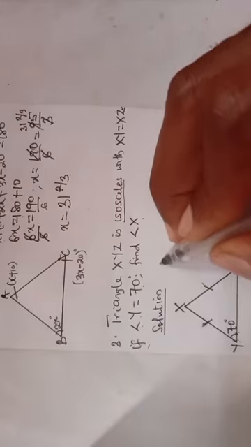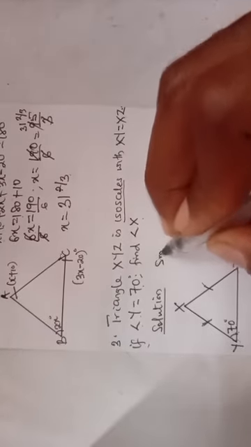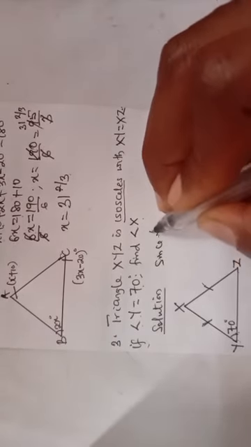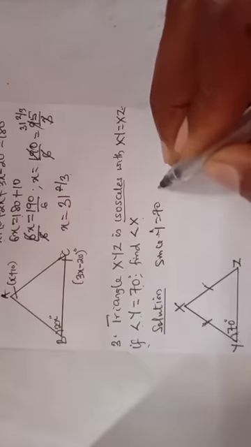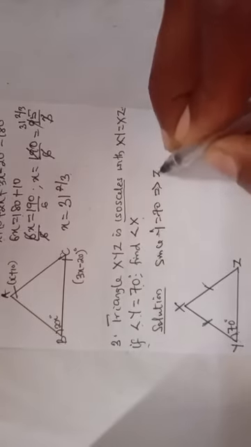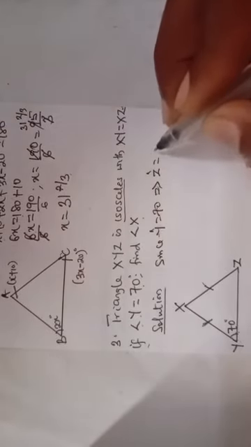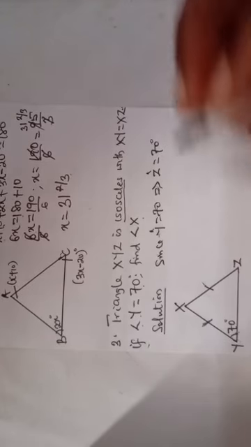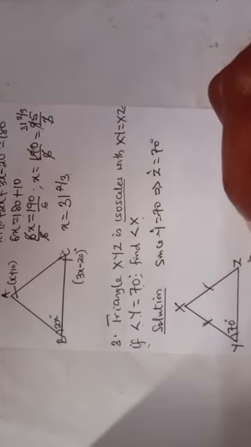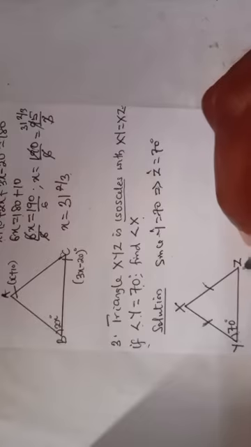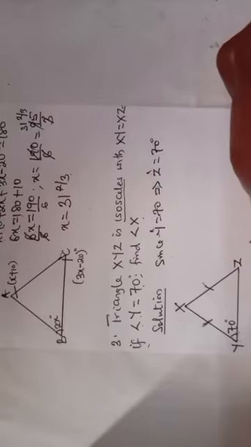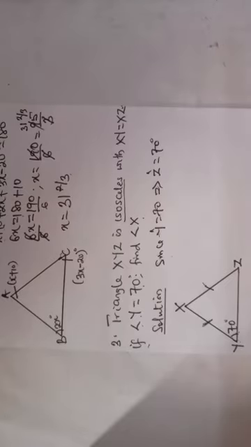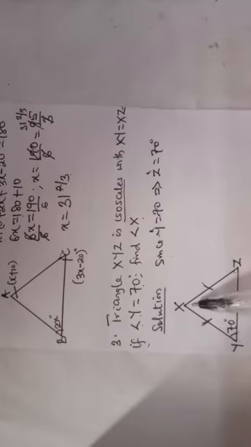That means since angle Y is 70, it follows that angle Z is equal to 70 degrees as well. Why? They are base angles of an isosceles triangle, and they must be equal. Now, at this point, I've gotten this side. Now, here it says find X.